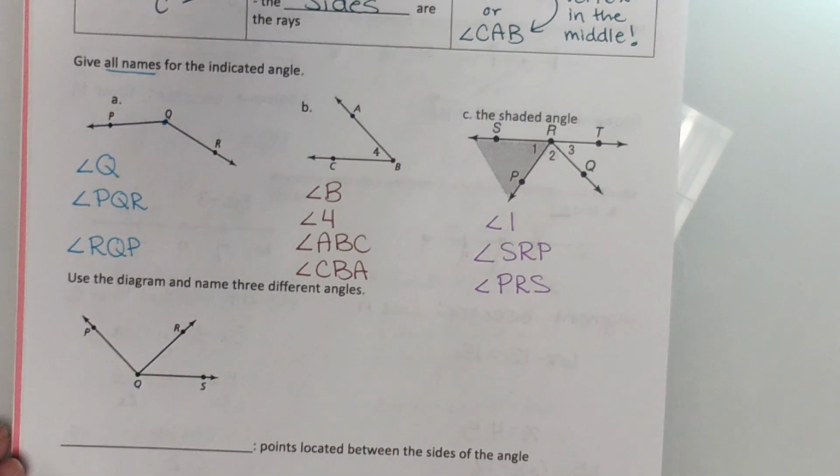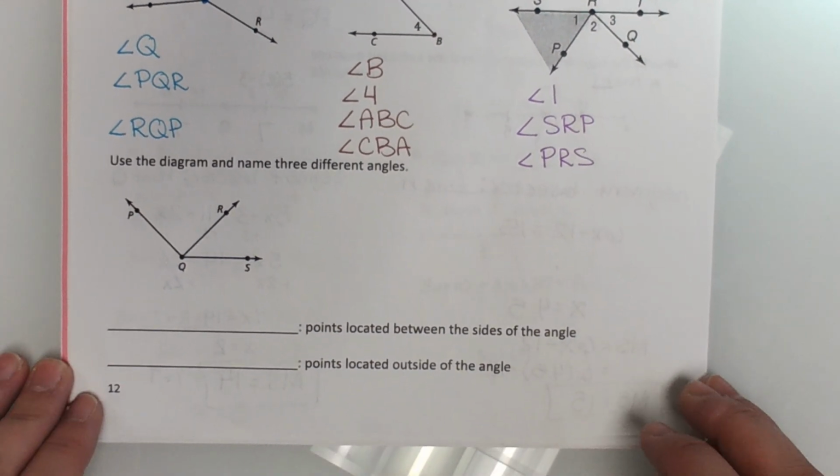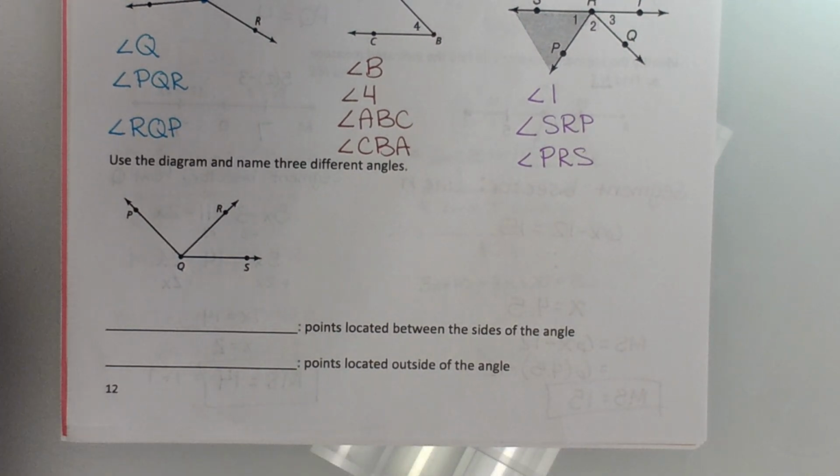Now, I'll be honest with you. Beyond this section, I'm probably not going to ask for multiple names of the same angle. It gets a little redundant to do that. We're doing that right now because knowing angle names is a really important thing, and it's also something that trips people up.